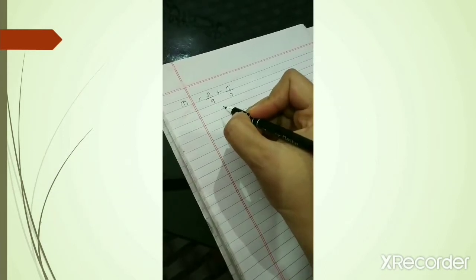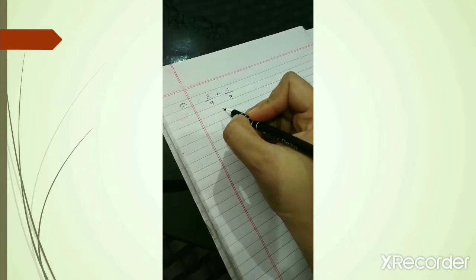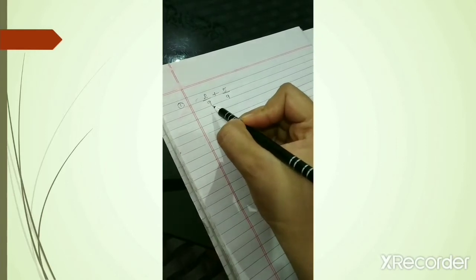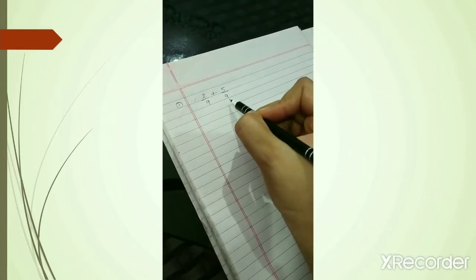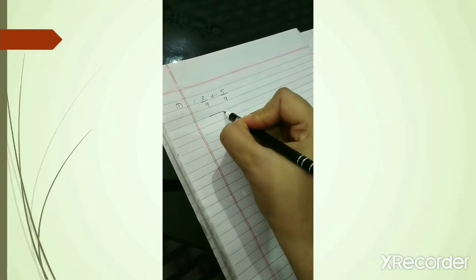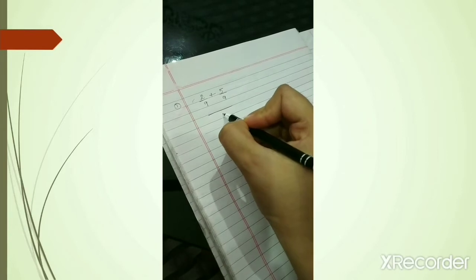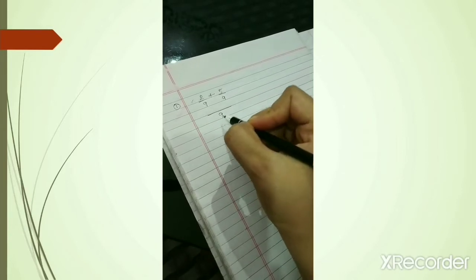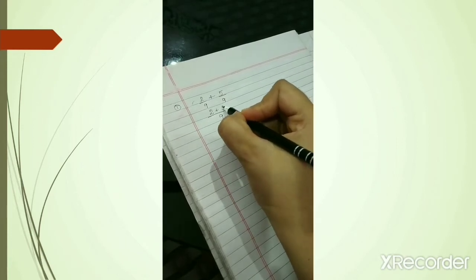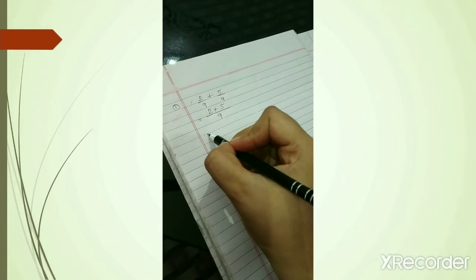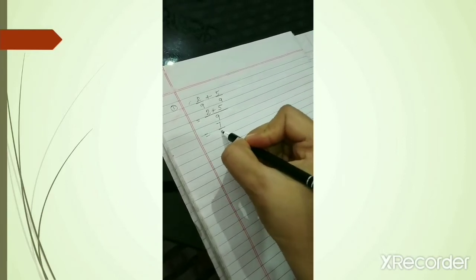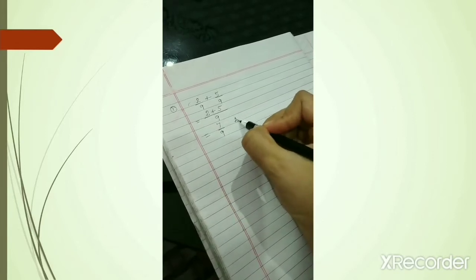So students, let's take an example of how to add like fractions. So this is example number 1. 2 upon 9 plus 5 upon 9. Both are like fractions. How to add? First, write the common denominator, that is 9. Then find the sum of both the numerators, 2 plus 5. Next step is 5 plus 2 is 7 upon 9, and that is your answer.